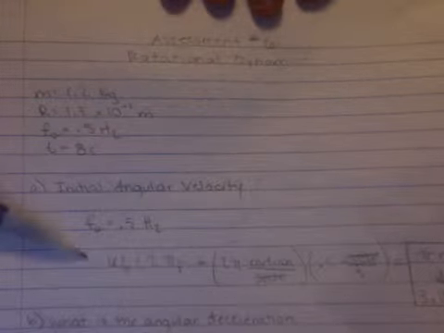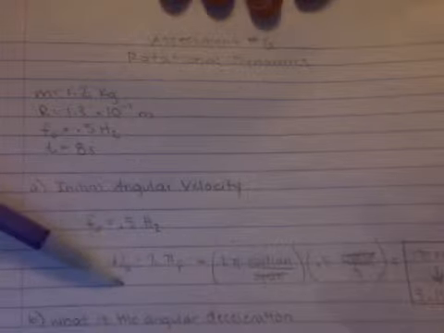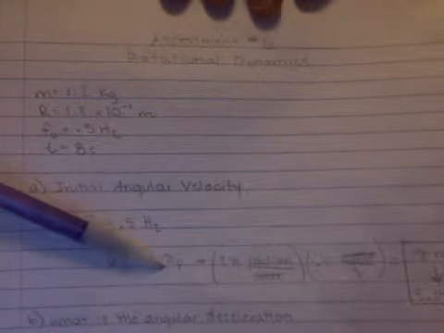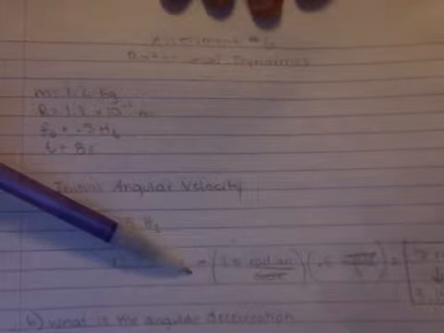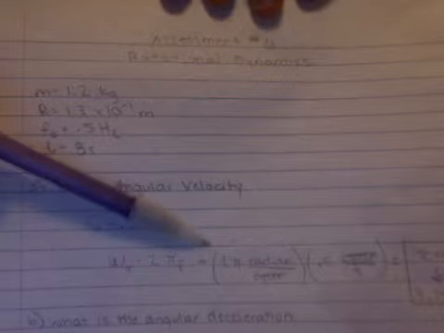The way we find the angular velocity or angular speed is by using the initial angular velocity is equal to 2 pi times frequency, and so we have 2 pi radians per cycle, and then we multiply that by our 0.5 hertz, which is also our cycles over seconds, and we get that the initial angular velocity is pi radians per second, or 3.14 radians per second.